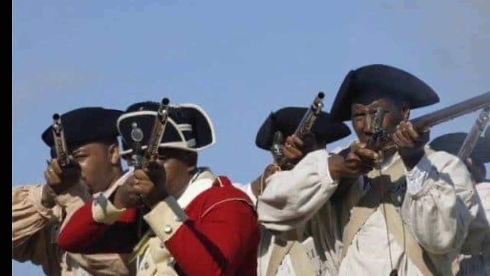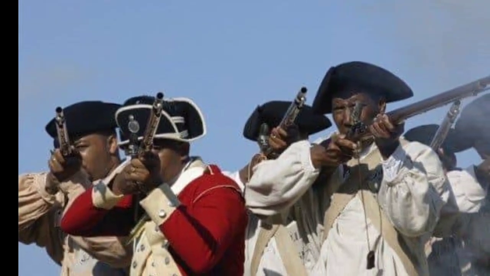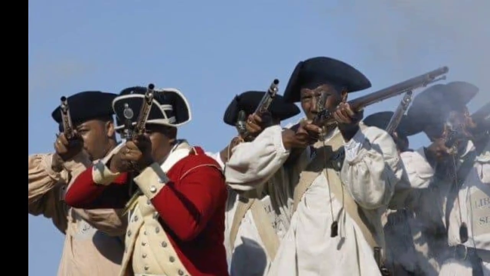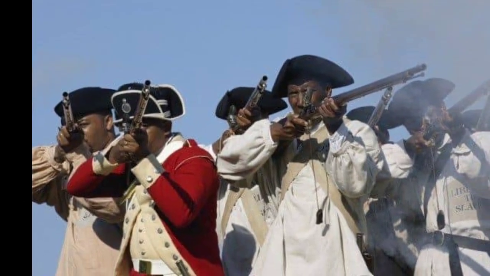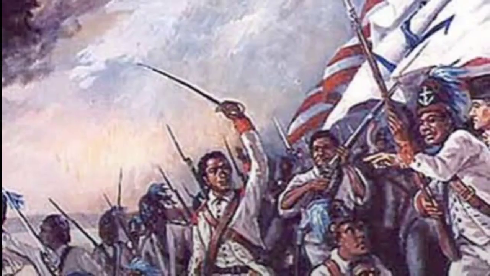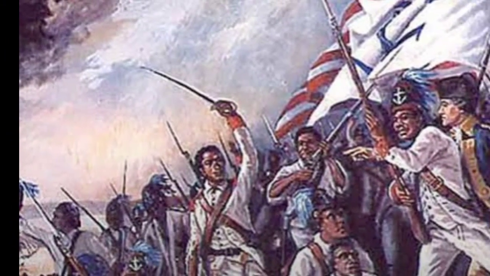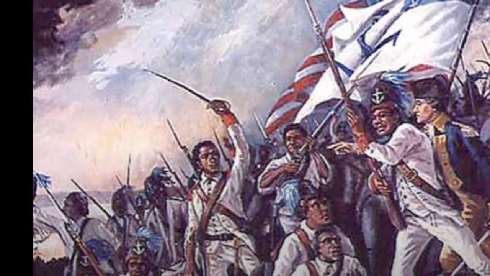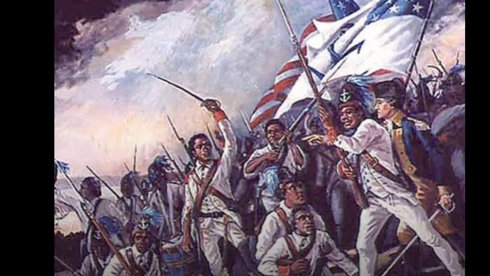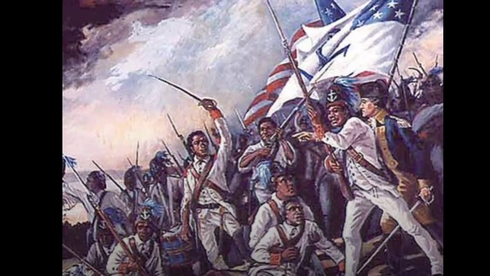3. Strategic consequences. The battle underscored the challenges facing the Patriots' southern campaign. It delayed further Patriot offensives in Georgia and allowed British forces to consolidate their positions, making subsequent Patriot operations more difficult. 4. Leadership lessons. The battle exposed weaknesses in Patriot leadership and planning.